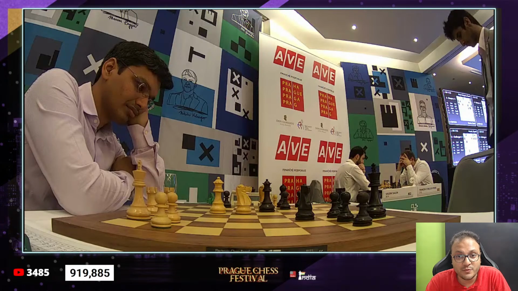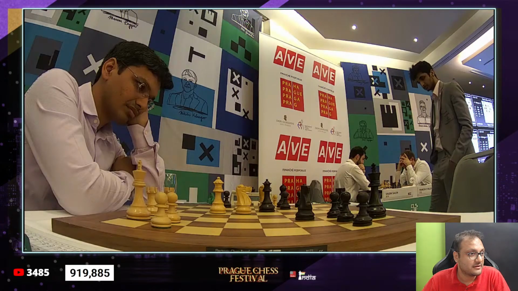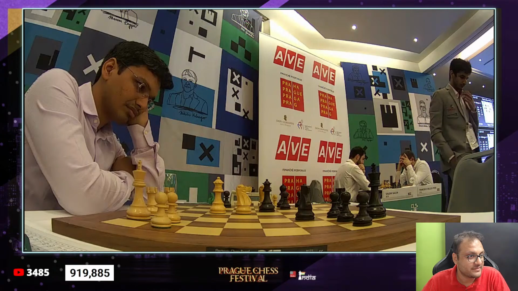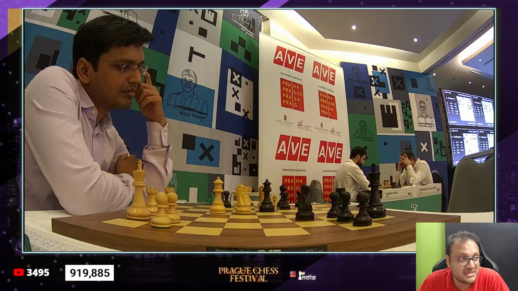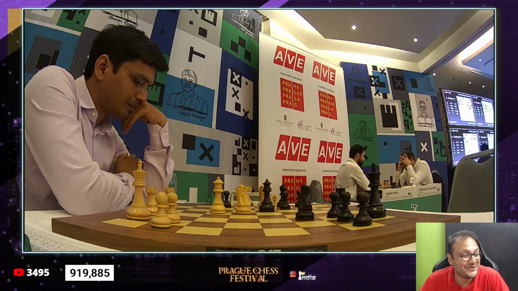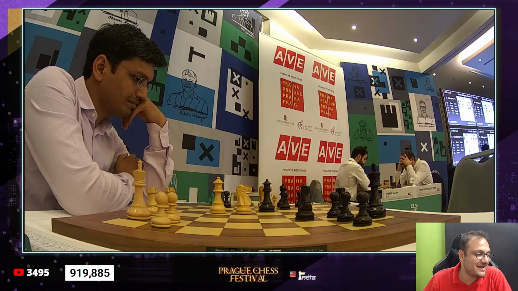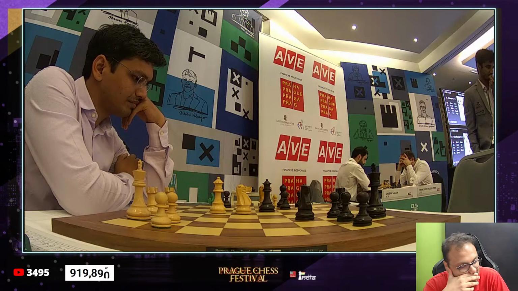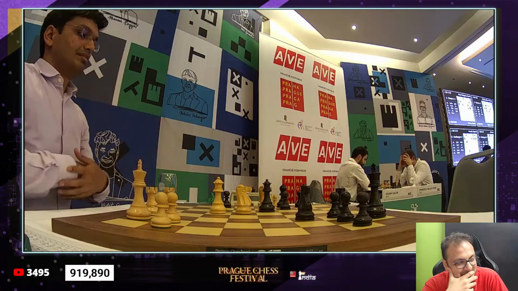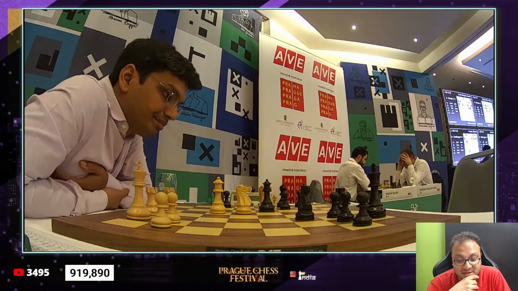What is the best way for white to play? And Vidit is putting a lot of psychological pressure there, getting up, trying to move around. Maybe not just pressure, he's just feeling a bit fidgety. But Harikrishna is so relaxed. He's like, okay, I'm just figuring out what to do, I'll figure it out.